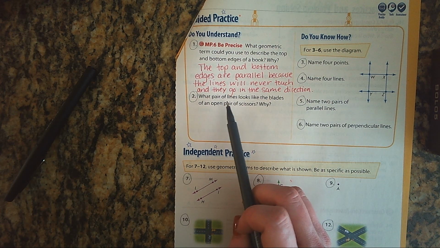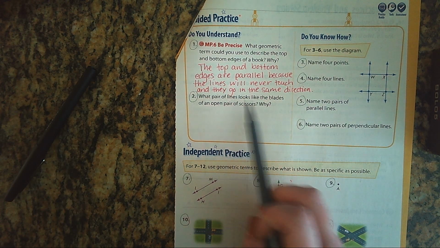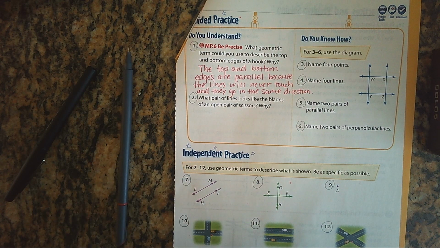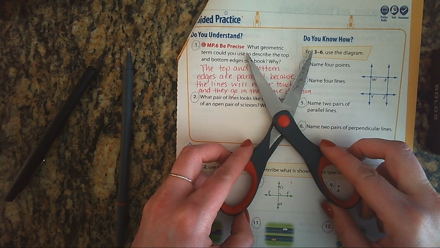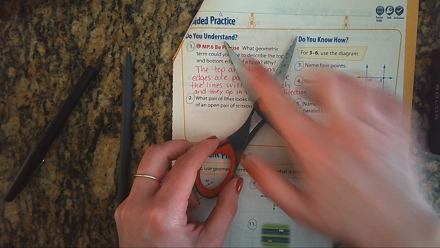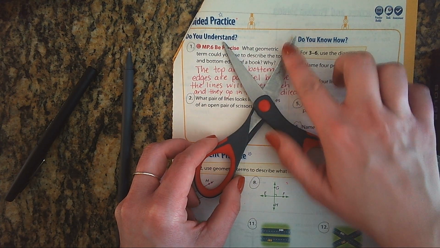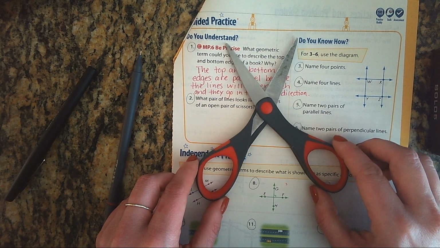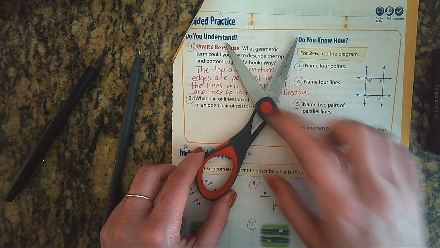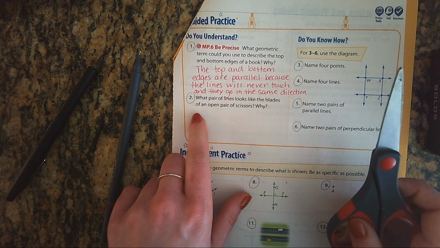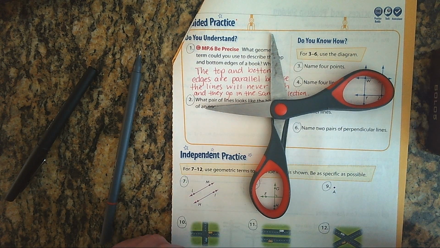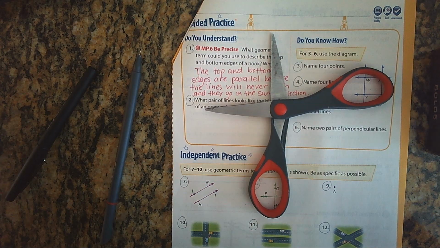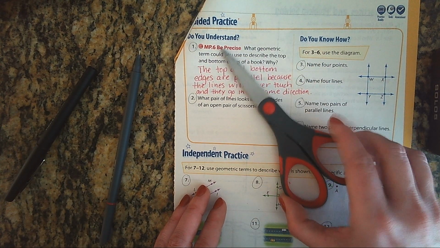Here's another real-world example. What pair of lines look like the blades of an open pair of scissors, and why? So looking at a pair of scissors, if you open them up and you consider this part of the scissors as a line and this part as another line, this is the point where they're going to intersect. So we could describe them as intersecting lines. Now, if you opened them like this, they would look a little more like perpendicular intersecting lines, but we'll describe them as intersecting.